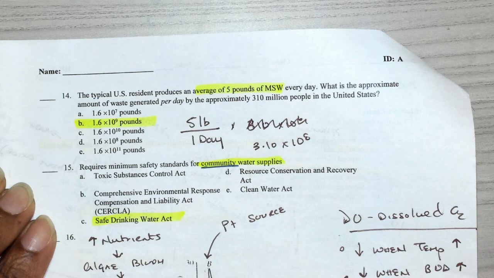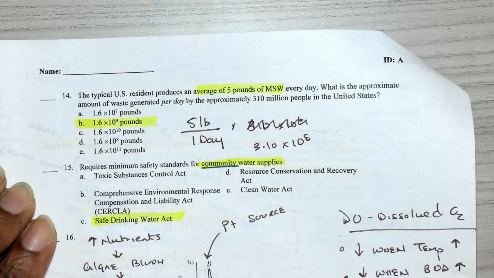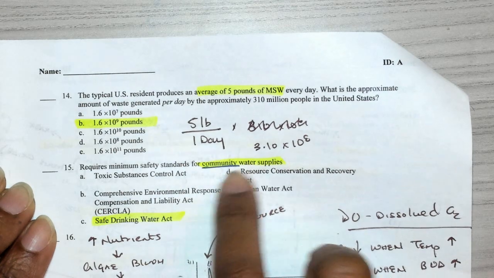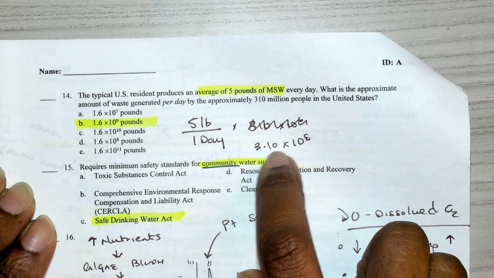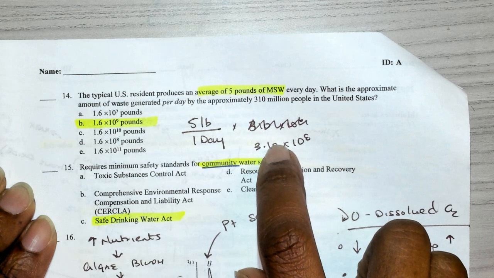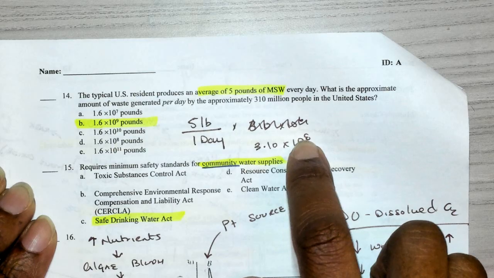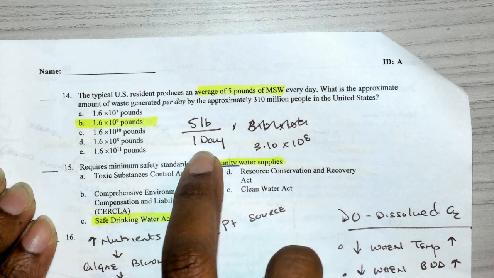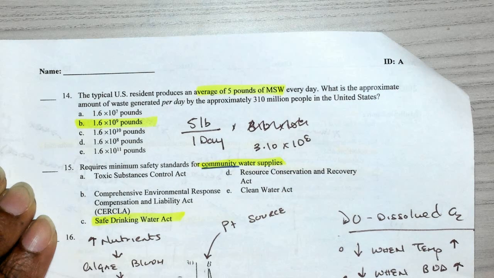So what you want to do is take 5 pounds of trash per day and multiply it by 310 million, which is your million. So it's going to be 310 times 10 to the 6, but then, of course, you have to move the decimal over 1, 2, so that's 3.10 times 10 to the 8. Okay? 5 pounds per day times 3.10 times 10 to the 8 gives you 1.6 times 10 to the 9. You can still just put that in your calculator. Okay? Don't forget, you can just put it in your calculator.